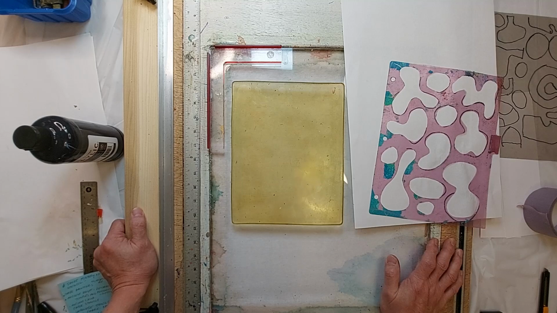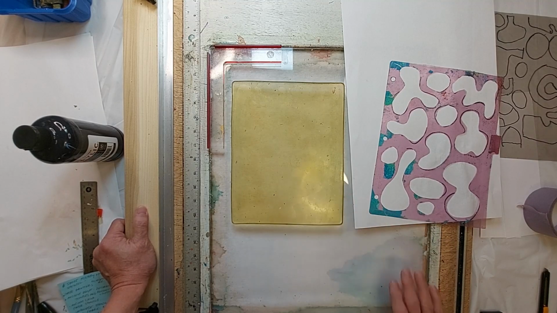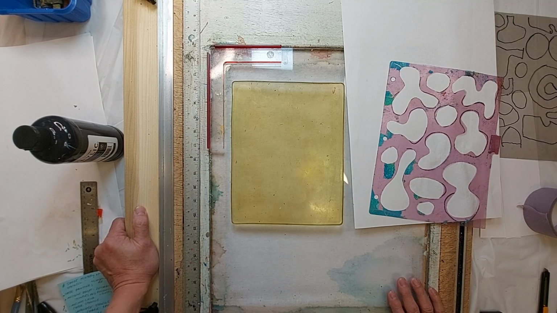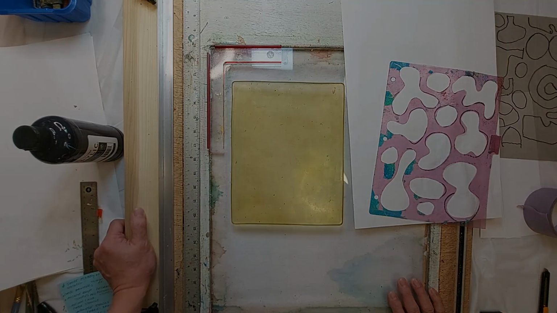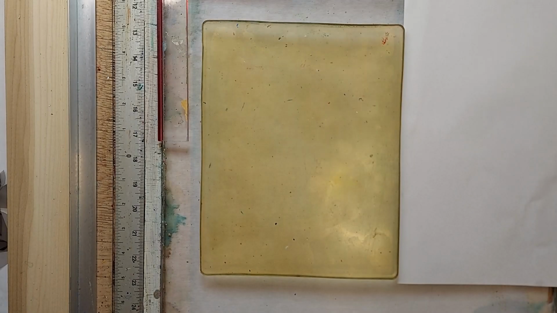So I'm going to give this a try, and I will be using this 8 by 10 as my device. I will be back in a few minutes. Okay, everybody, here we are at the first part of making an edition.